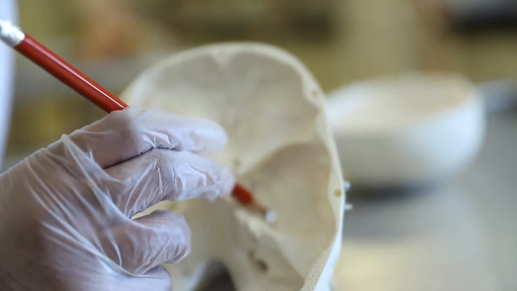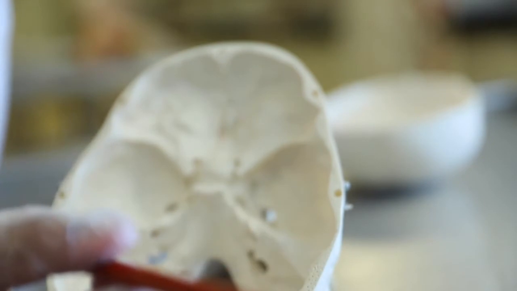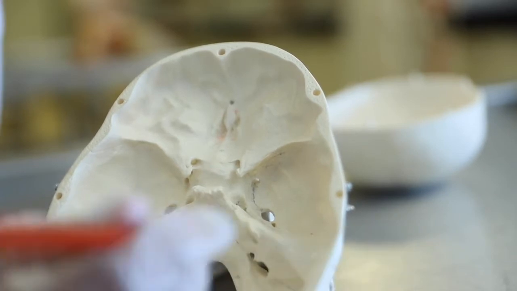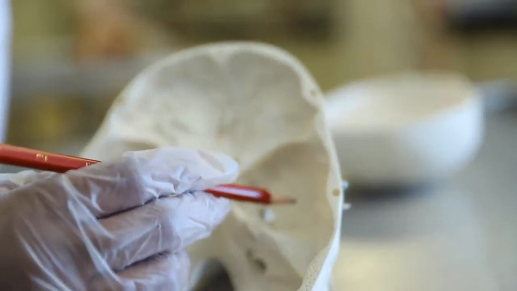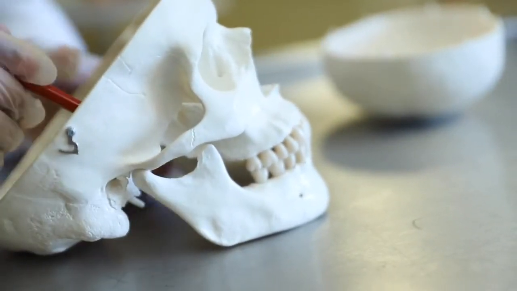foramen rotundum, we have a large oval-shaped foramen. This is called the foramen ovale, and the foramen ovale again communicates between the middle cranial fossa and the infratemporal fossa. Here, you see here?